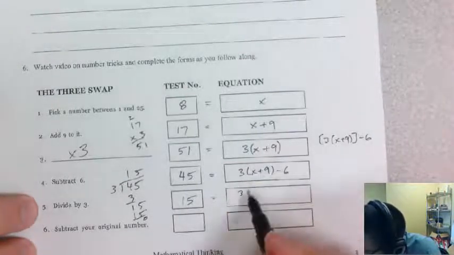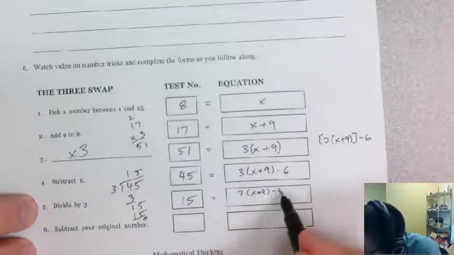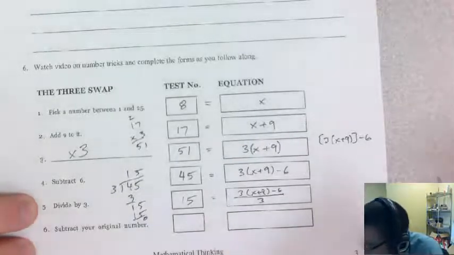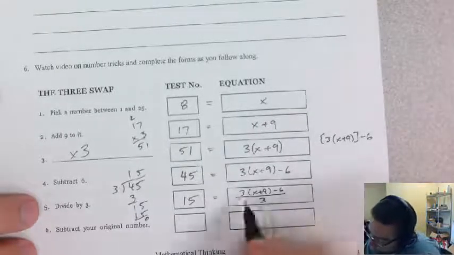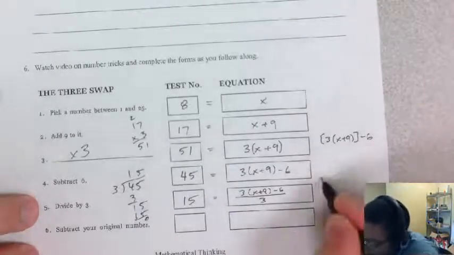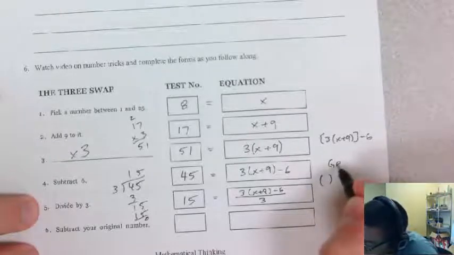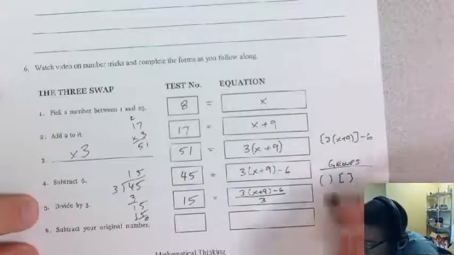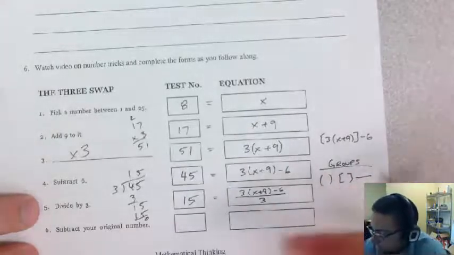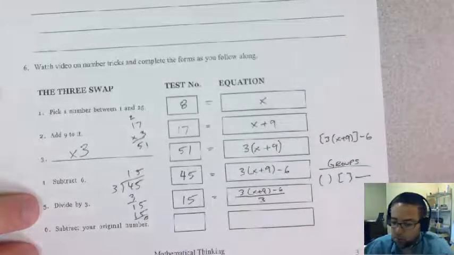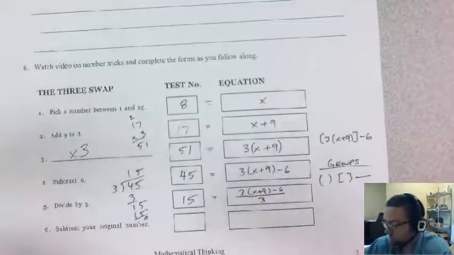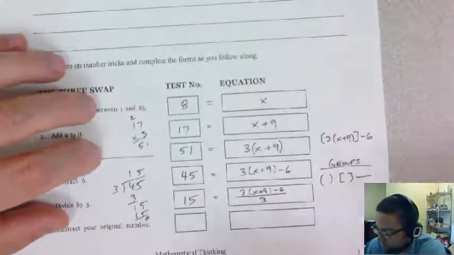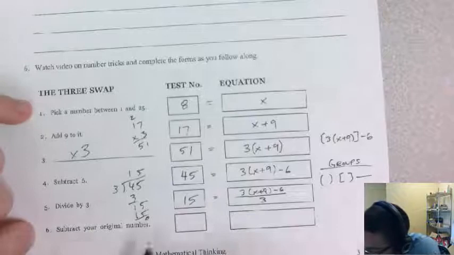So now we take this whole thing, and we're going to divide it by 3. Right? I could put it in parentheses, but actually, division bar represents a group too. So parentheses represent groups, brackets represent groups, and also division bars represent groups. If something's on top of the division bar or below the division bar, you have to do everything there before you do the division. Okay, so subtract your original number.